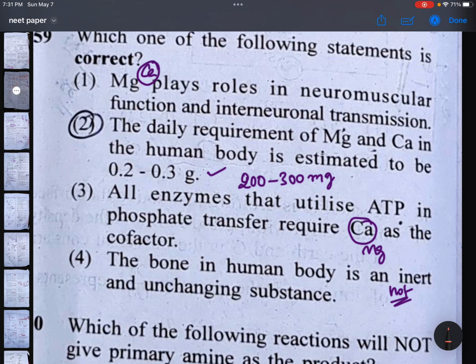He mentioned here calcium. The bone in human body is an inert and unchanging substance. There it is mentioned in NCERT. You can check there. Do you feel the bone is inert? No, the bone is not inert. So the right statement is 0.2 to 0.3 grams. But in NCERT it is given 200 to 300 milligrams.